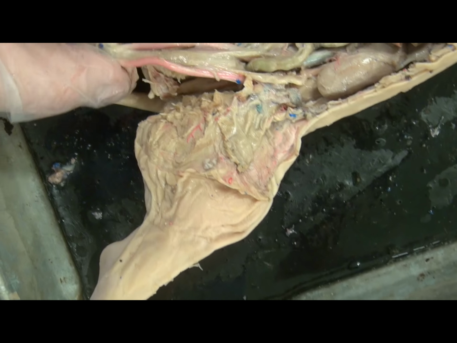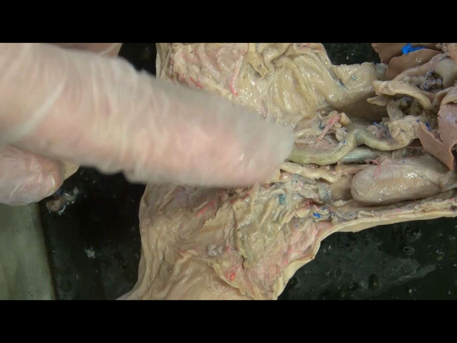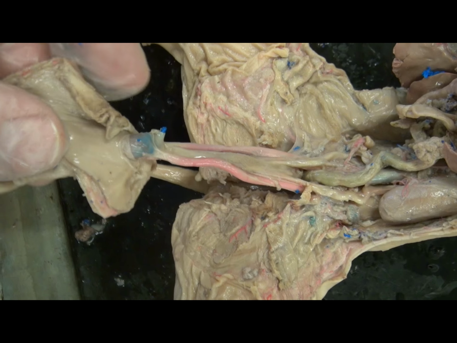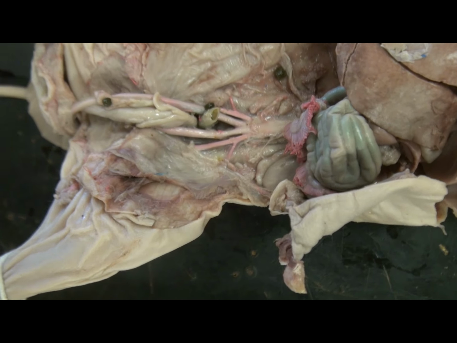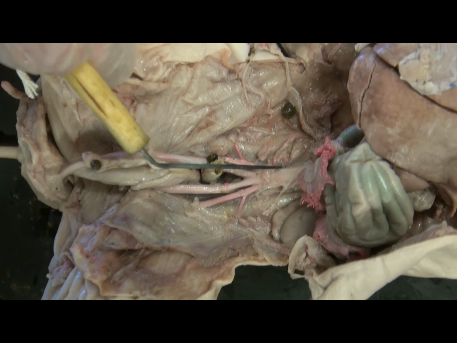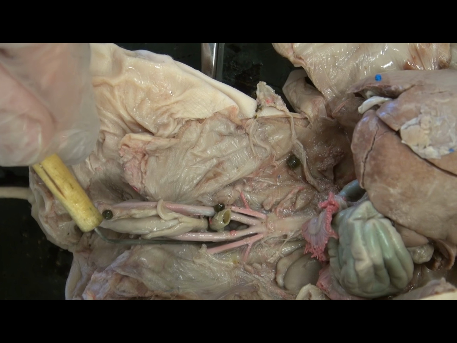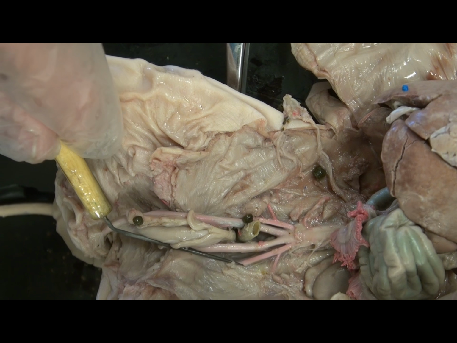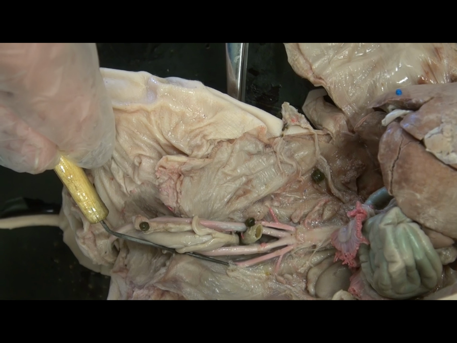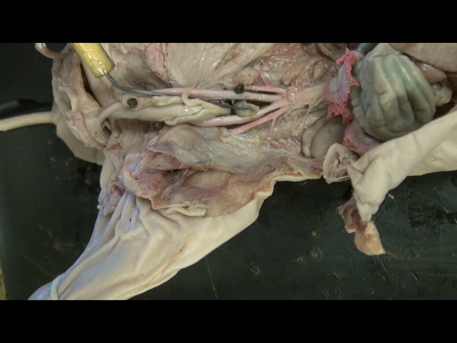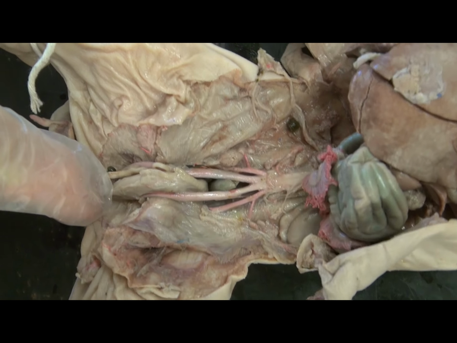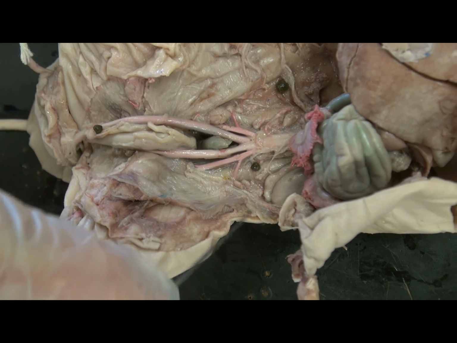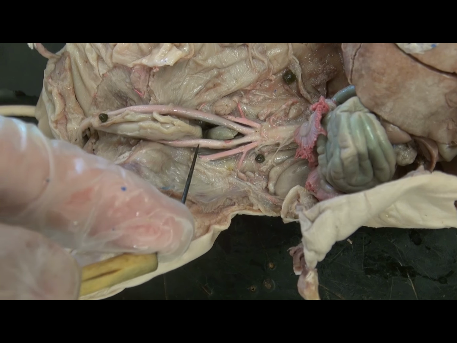And one can also see that the umbilical arteries, which enter the umbilical cord, are leaving from the hip region. And so here we can see the abdominal aorta, the external iliac arteries going towards the leg region where they will form the femoral artery. But here you can see the two umbilical arteries, which will then go to the umbilical cord.